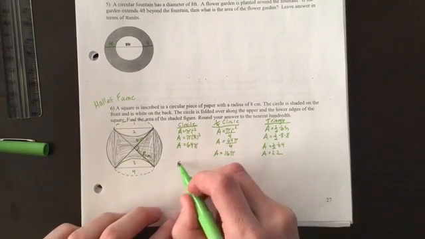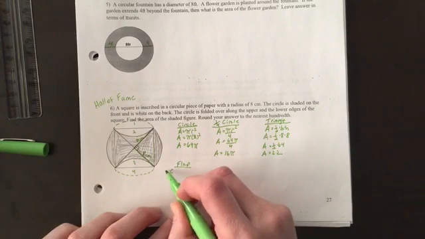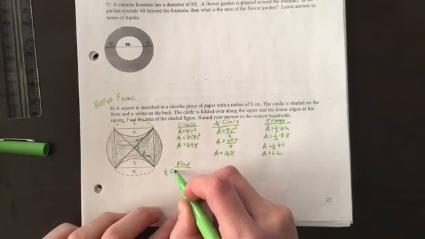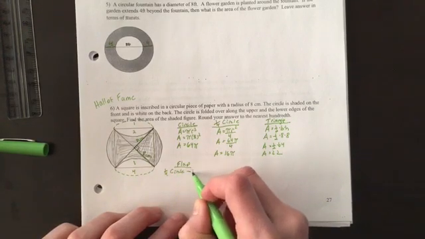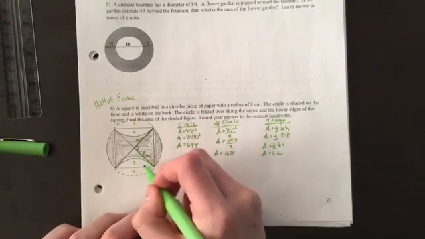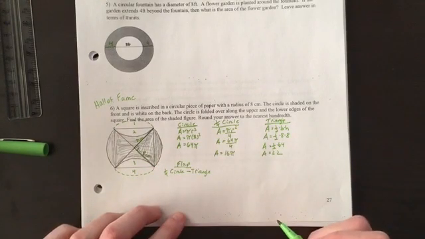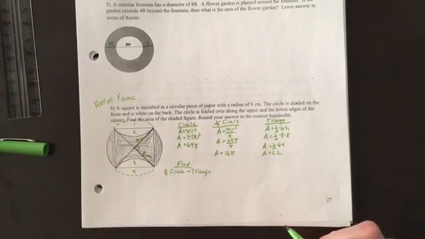To figure out that flap, I'm going to do the quarter circle minus the triangle. The quarter circle minus the triangle is going to show me that missing flap there.